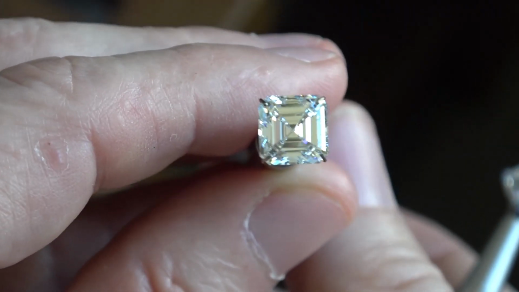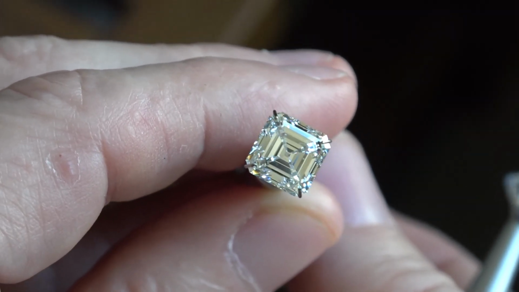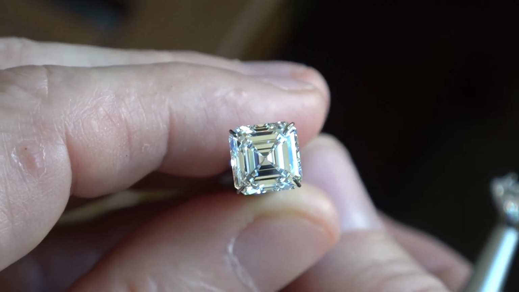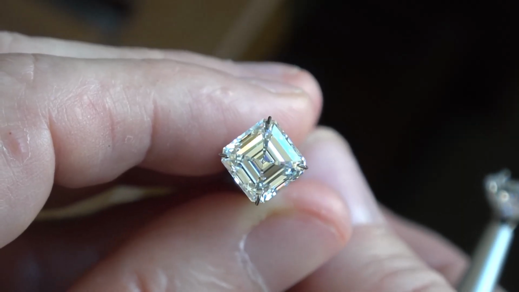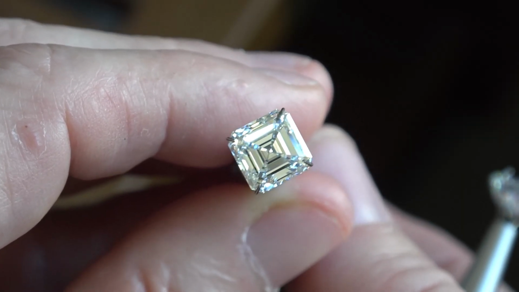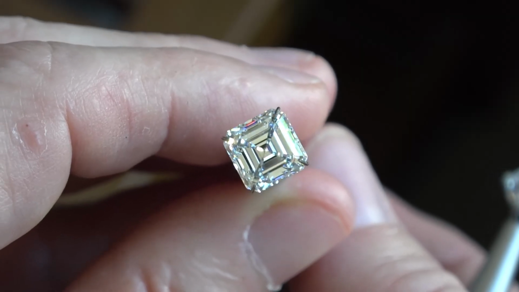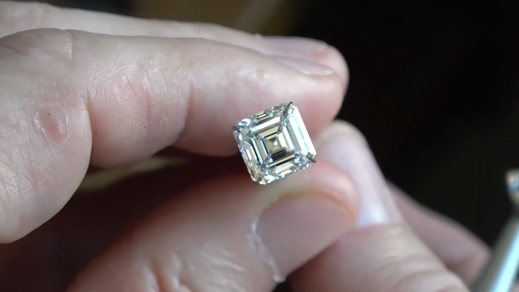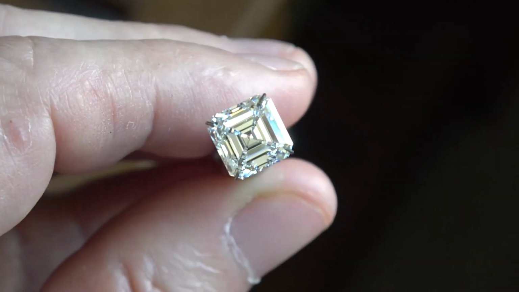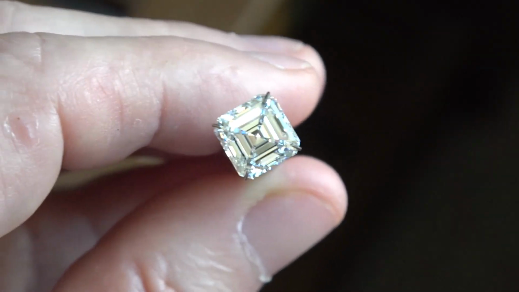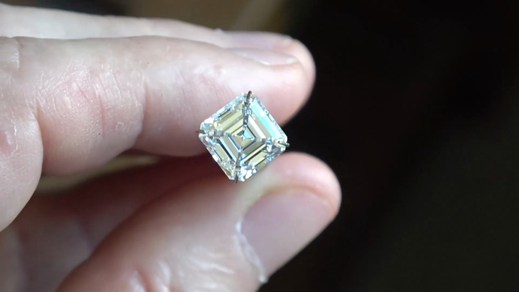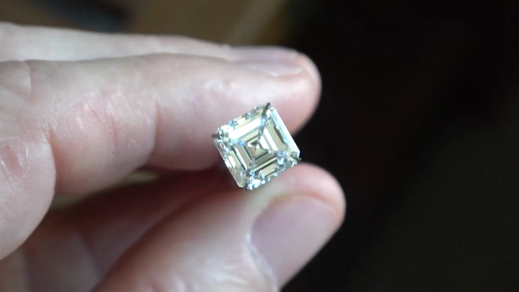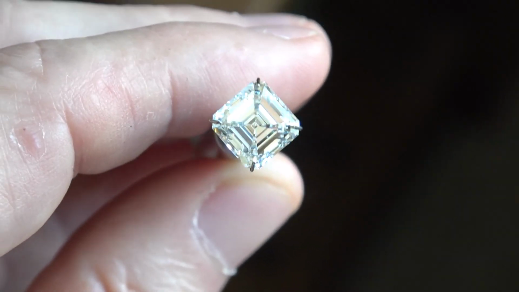Right now I'm here in office lighting with the E VS as well. Beautiful illumination across the facets. Absolutely gorgeous. There's some light coming in from the window too, illuminating it nicely as well. But she's a beauty. I'm happy with her.